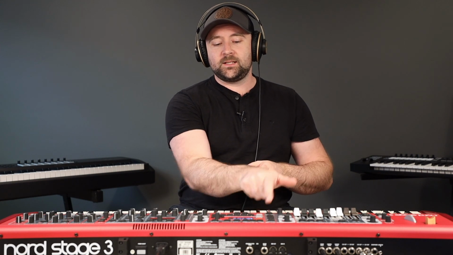So as I'm going and I'm playing and I tweak, I go away and come back, everything that I tweaked is going to be there when I come back. With song mode, the difference is song mode doesn't actually store the programs. All song mode does is reference programs that are stored in the Nord Stage 3.